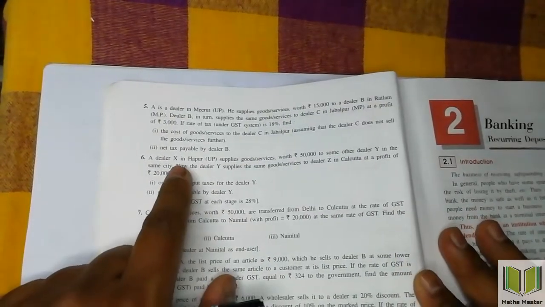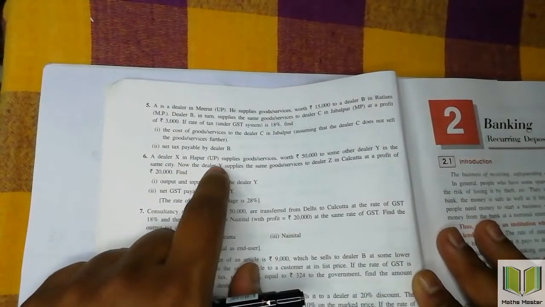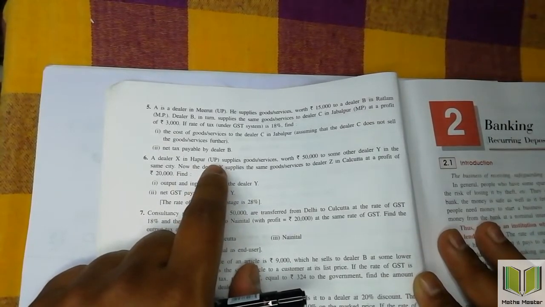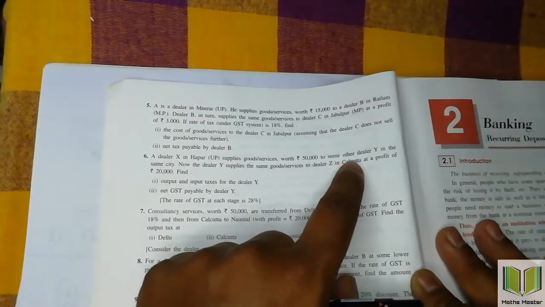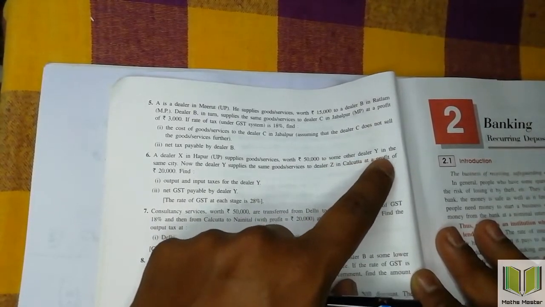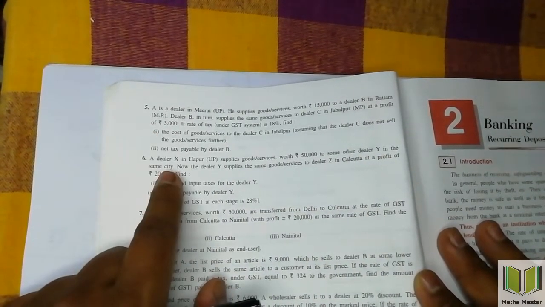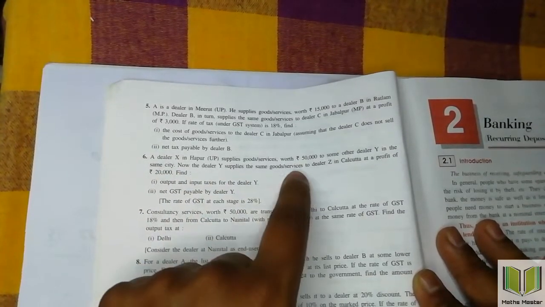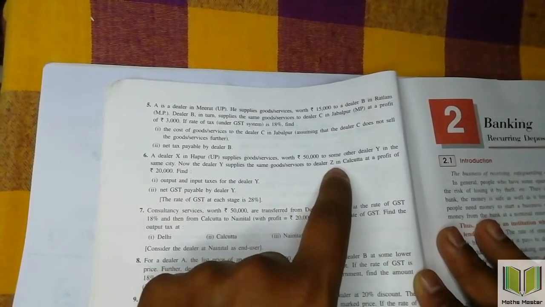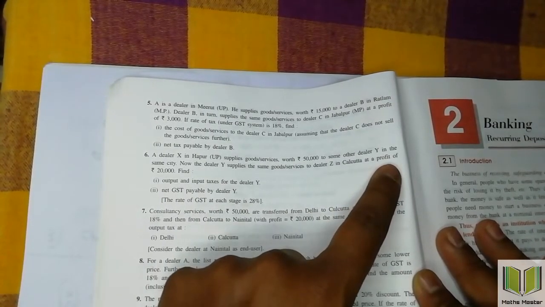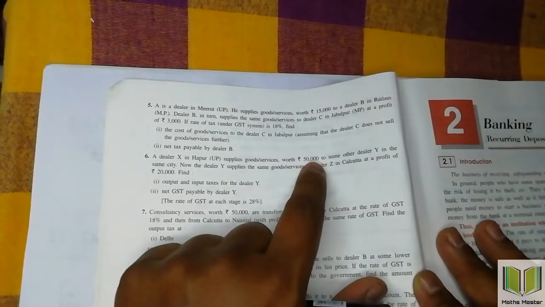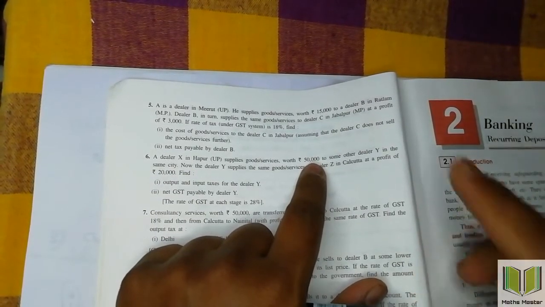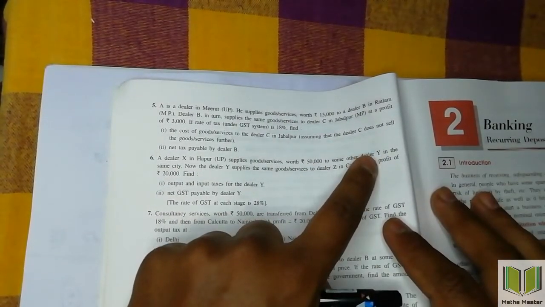Okay, now a dealer X in Hapur, UP, if I'm spelling it wrong, I'm sorry, supplies goods or service worth 50,000 to some other dealer Y in the same city. So that is intrastate, begins with intrastate. Now the dealer Y supplies the same goods and services to dealer Z in Calcutta at a profit of 20,000. So 50,000 rupees will be the cost price for dealer Y.